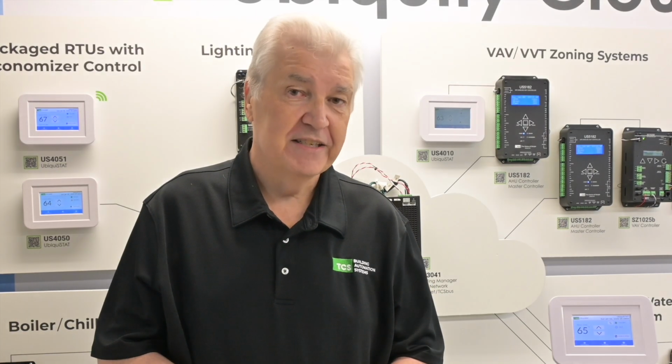And because it has BACnet MSTP and BACnet IP over Wi-Fi, it's a great stat for using on any of those Jace or Niagara systems that you might have applications for. In fact, over half of the UbiquiSTATs we've sold have been on those types of third-party systems.